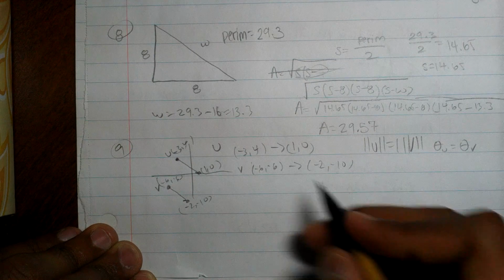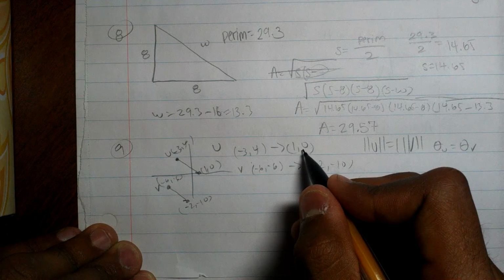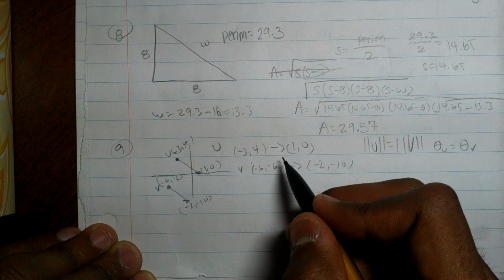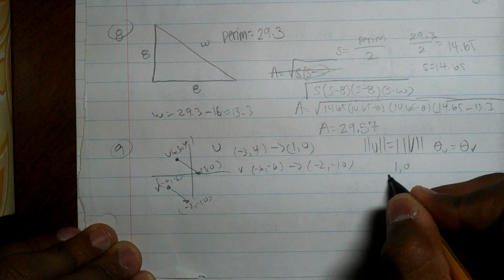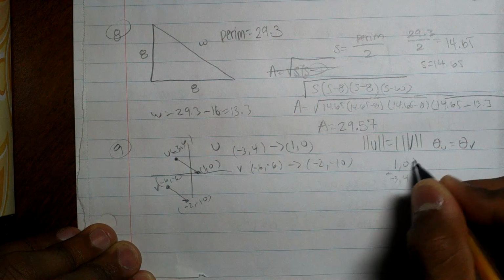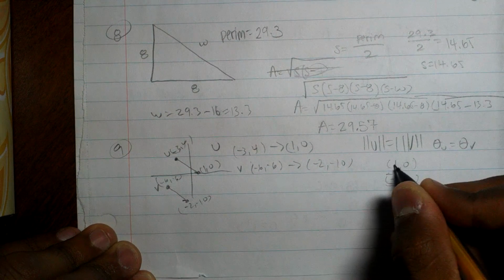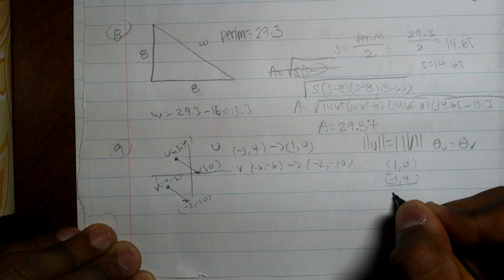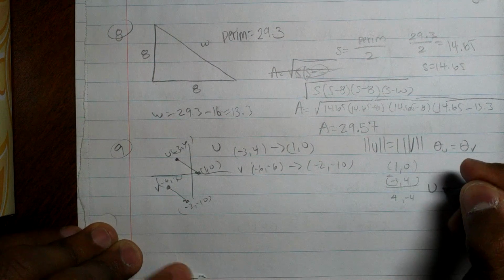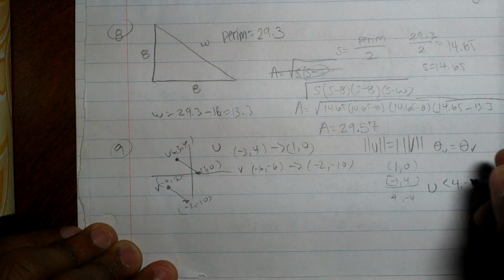Component form is terminal point minus initial point. So 1, 0 minus negative 3, 4. So 1 plus 3 is 4, and 0 minus 4 is negative 4. So vector u in component form is <4, negative 4>.